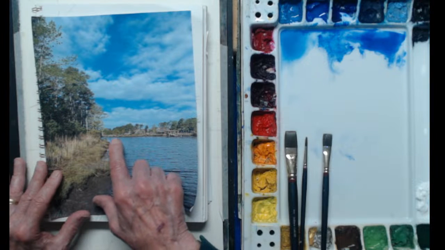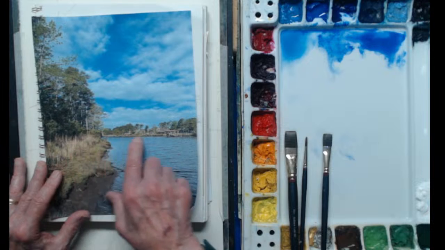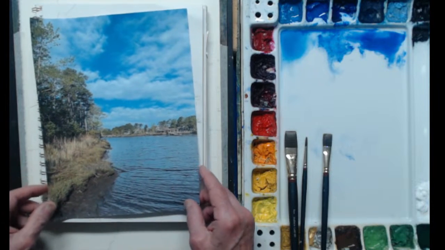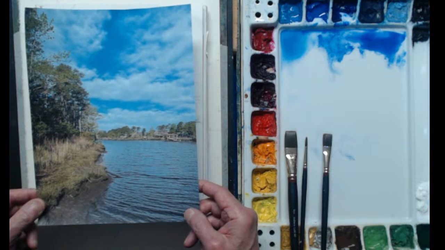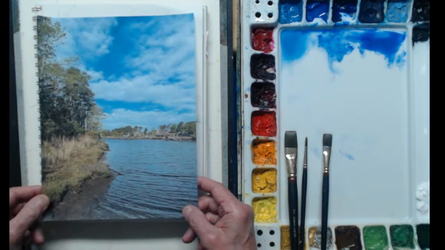But the water here, you can see it's light here, and it gets darker as you come forward, and the trees and so forth. So the trees, the sky, and the water, that's what I'm going to concentrate on today. It's beautiful scenery that I've seen. This is a favorite place of mine that I go to many times.